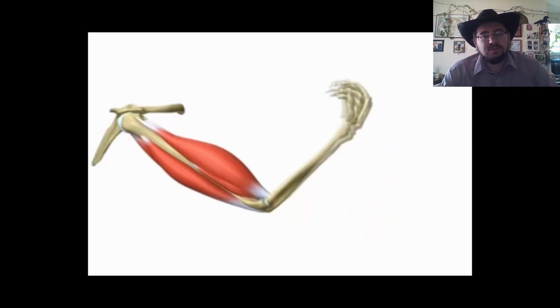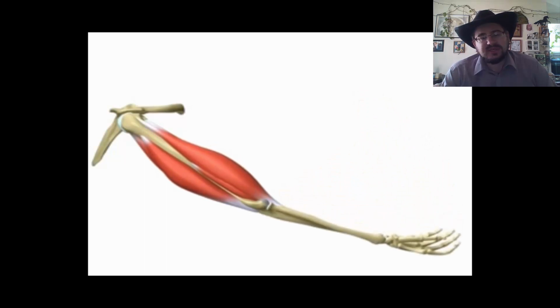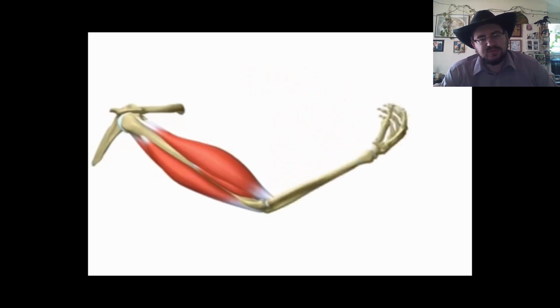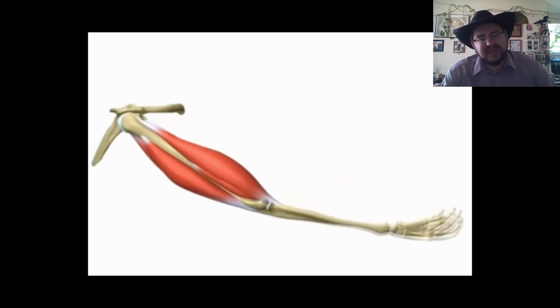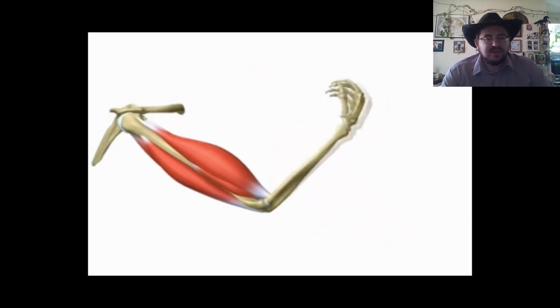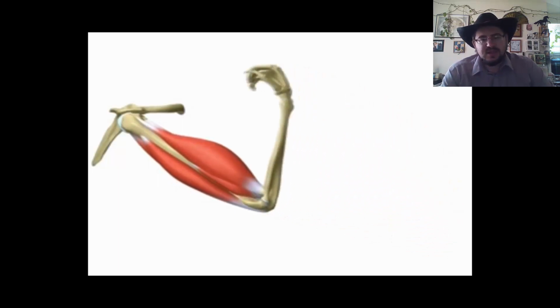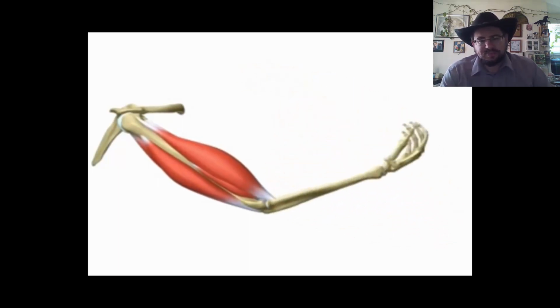Okay, so here's contraction and relaxation. We can see when the bicep contracts, the tricep relaxes. When the tricep contracts, the bicep relaxes. Contraction is the muscle getting shorter. Relaxation is the muscle getting longer. There we go. Bicep contracts, tricep relaxes. Tricep gets shorter and fatter, contracts, bicep relaxes. It's just sort of a little cycle.